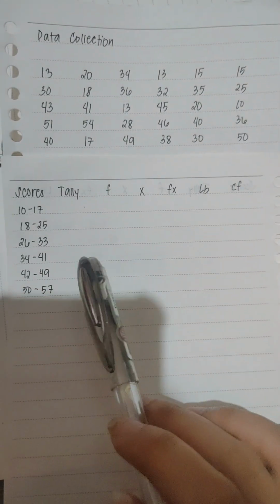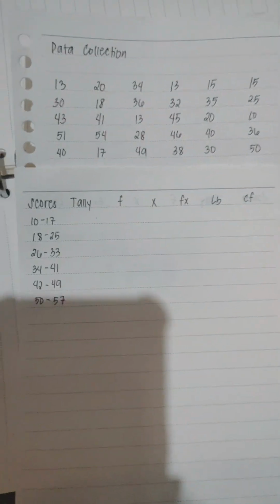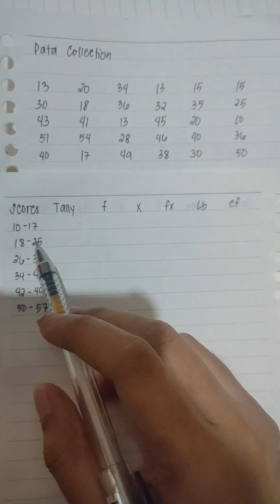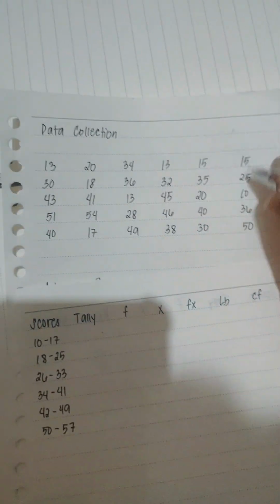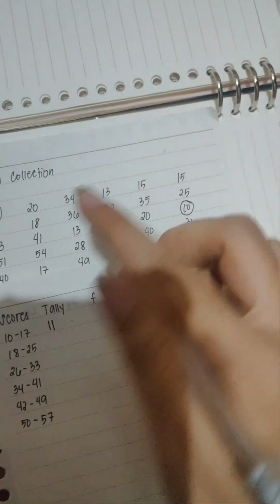To get the tally, we find each score in the data collection. So for 10, which is this 10, we need to tally. 13.